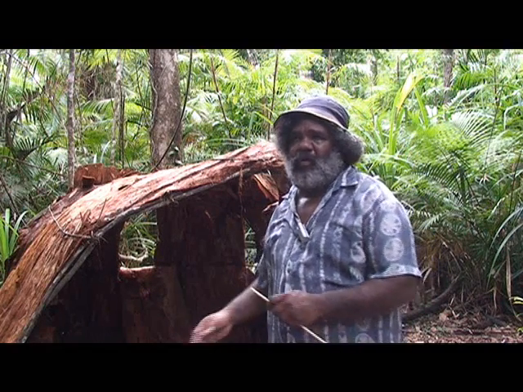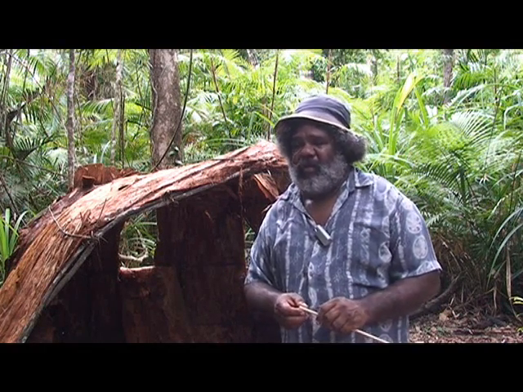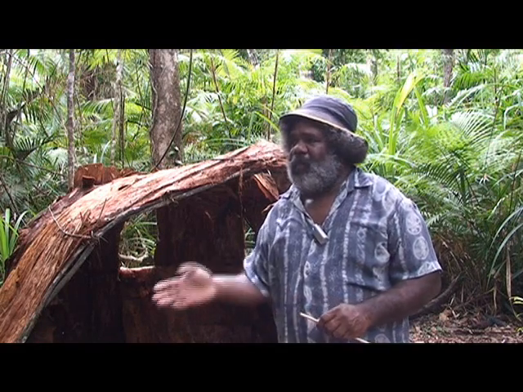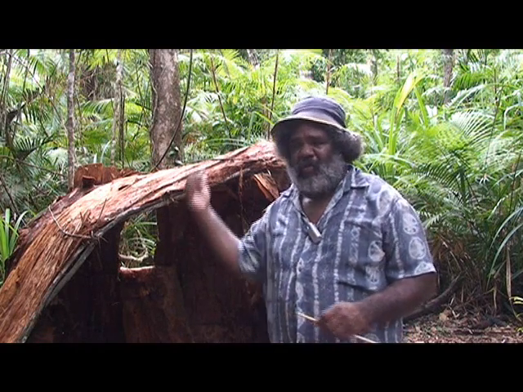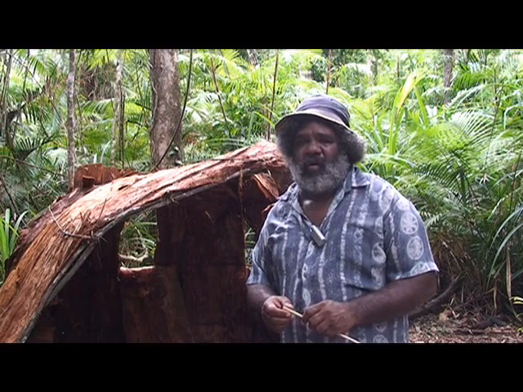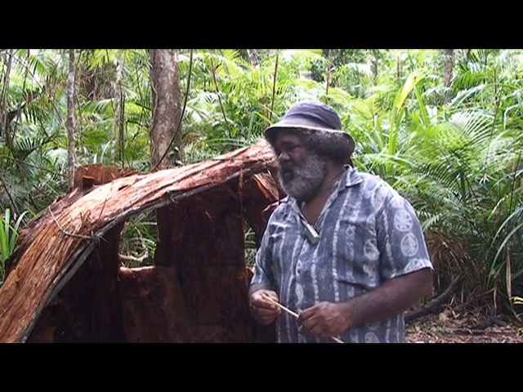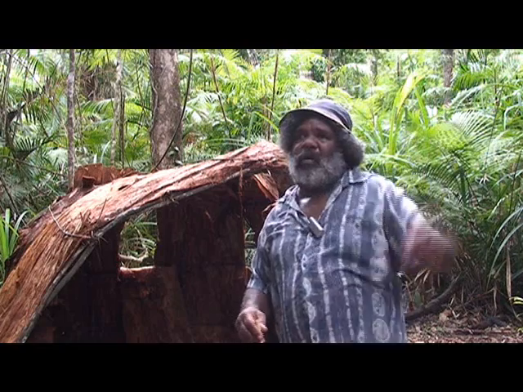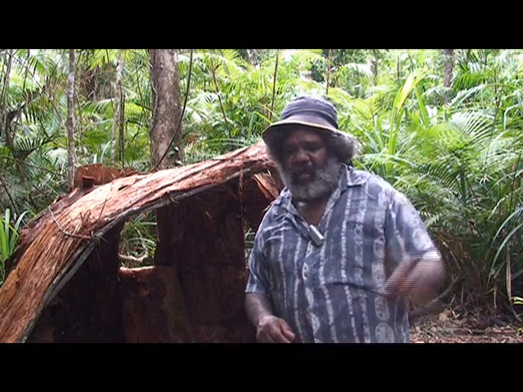That's where they put their little humpy up. So they're up on higher ground this time of the year because the water's down on the lowland, and then you get them going up over the top to the tableland.